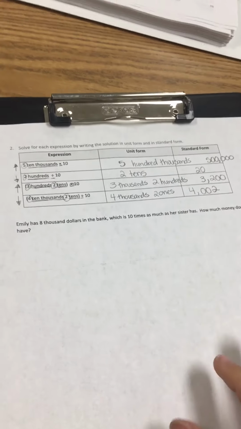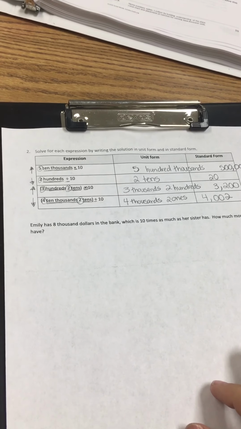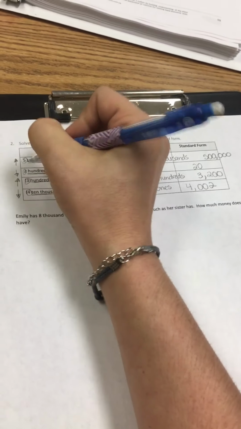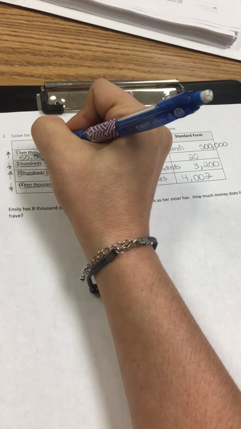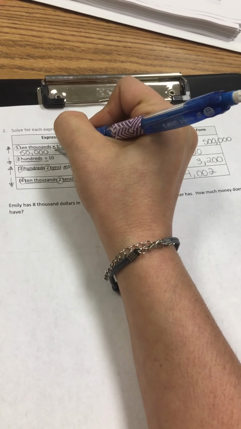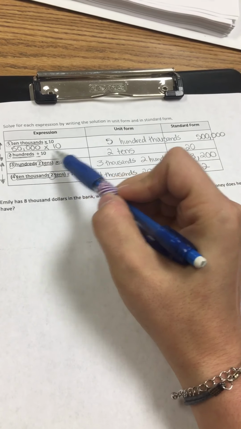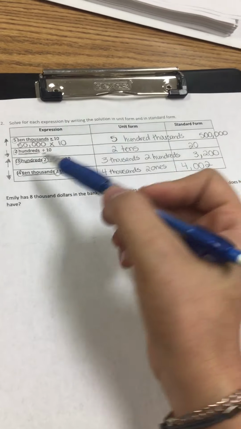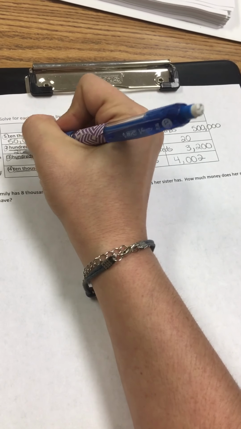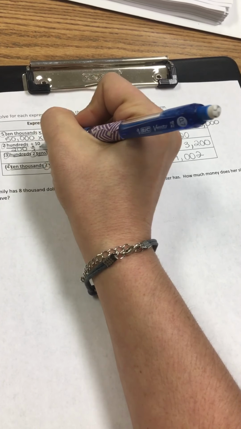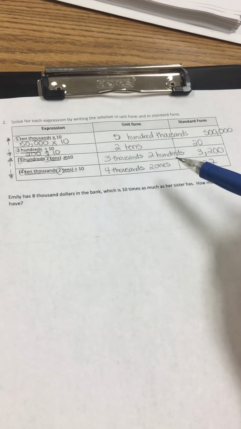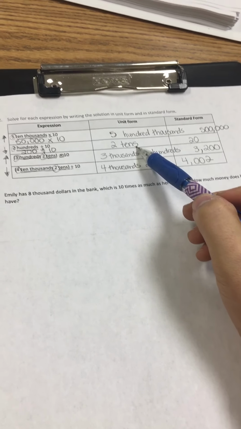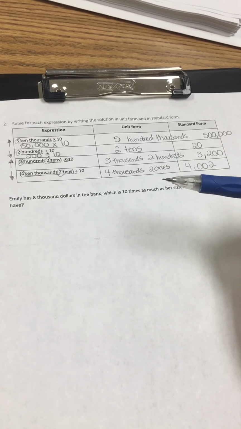And it makes sense, guys, because if you were to write out 5 10,000s, which is 50,000, and you multiply that by 10, you would go up one place value and get 500,000. Here, if you have 200s and you divide by 10, you would go down, which would put you at 20, which is in the tens.